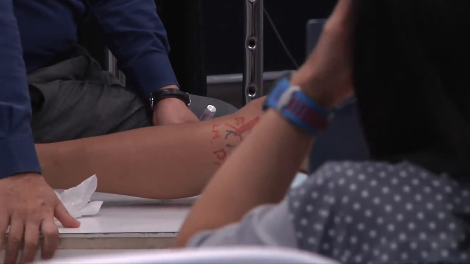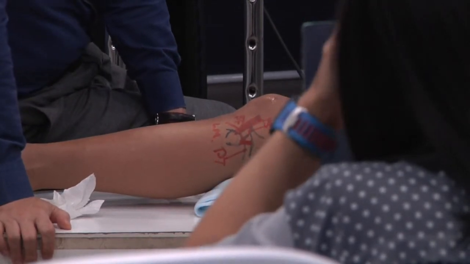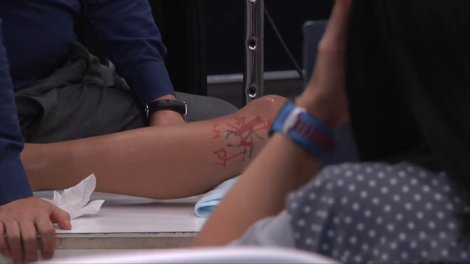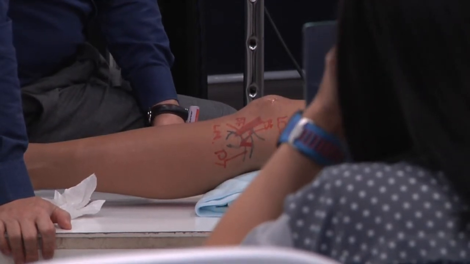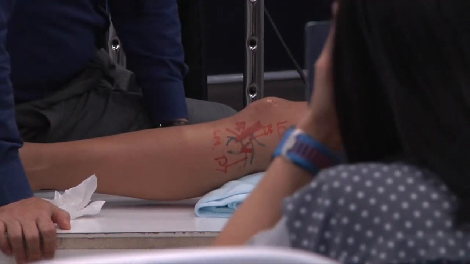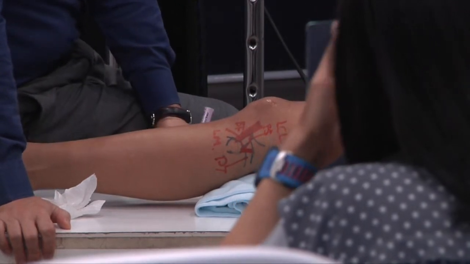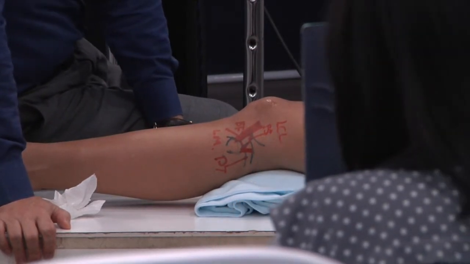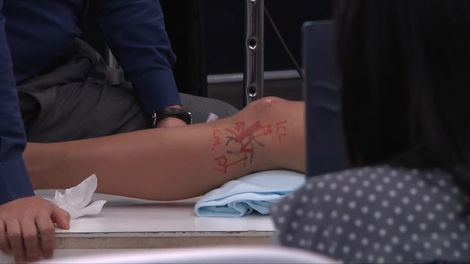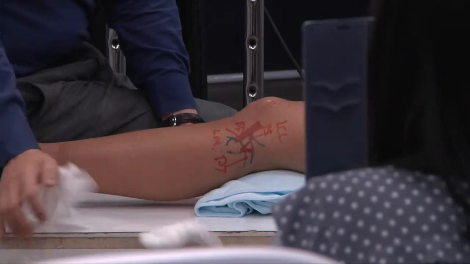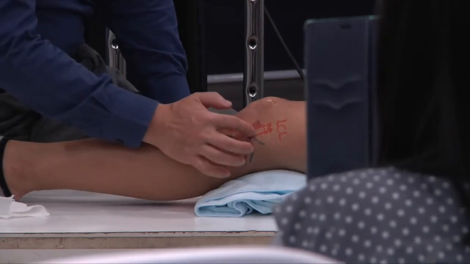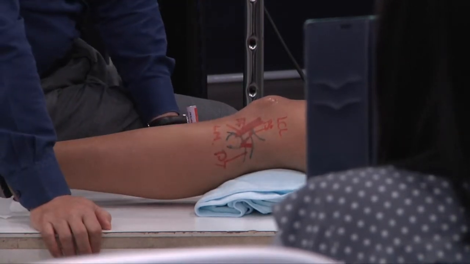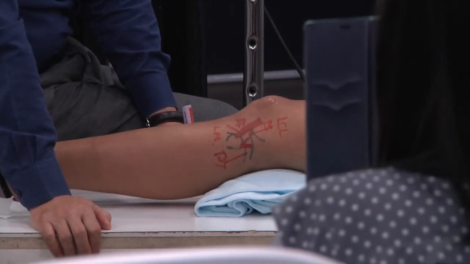Please. Popliteal sulcus. Please. PS. Everything starts from the popliteal sulcus.